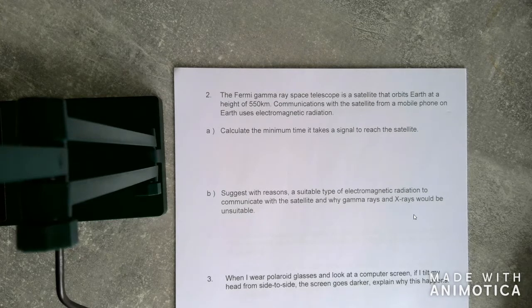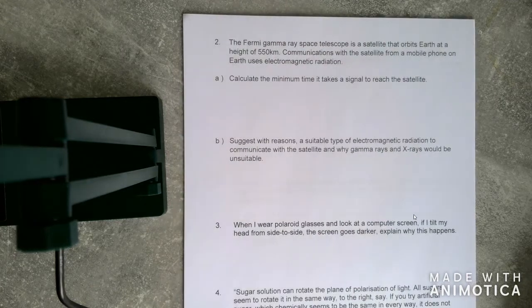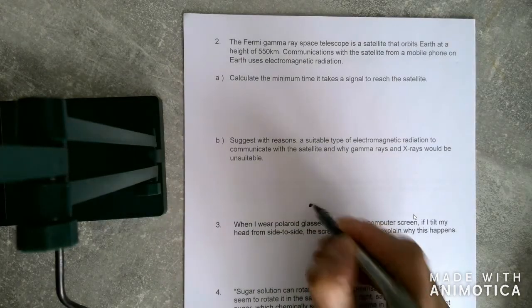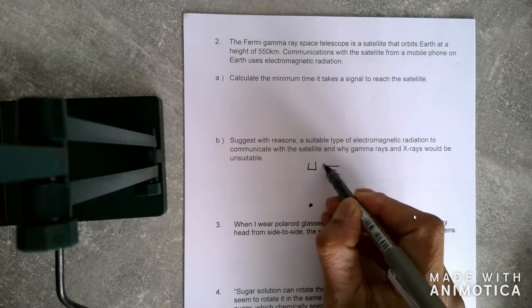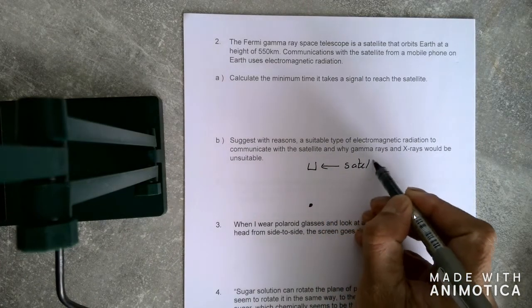And question 2, now this is all about electromagnetic waves and polarization. Part A should be quite straightforward. I don't think I need to give you any help with that one. Part B: suggest with reasons a suitable type of electromagnetic radiation to communicate with the satellite. So you've got 7 different types of wave on the electromagnetic spectrum, and we're trying to communicate with the satellite.